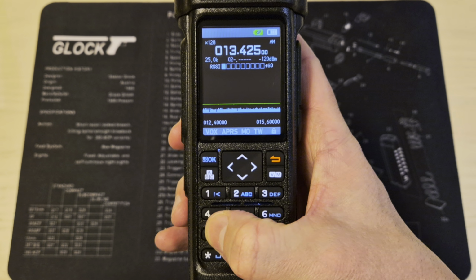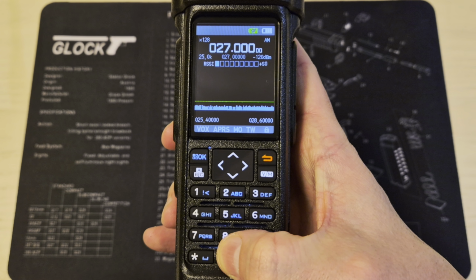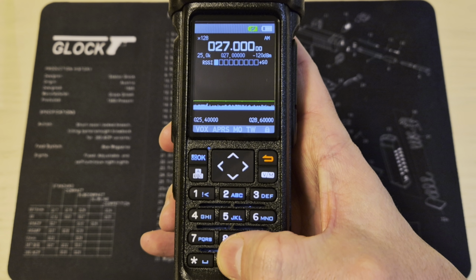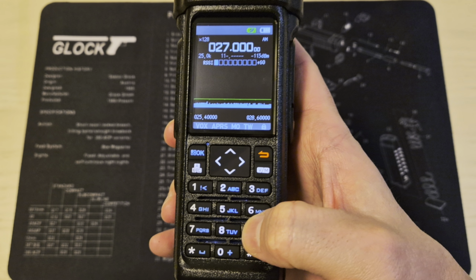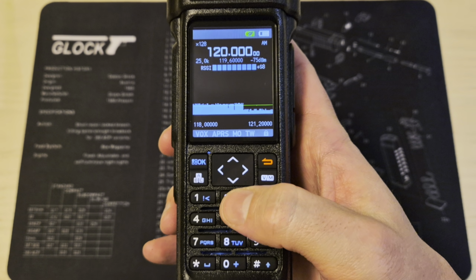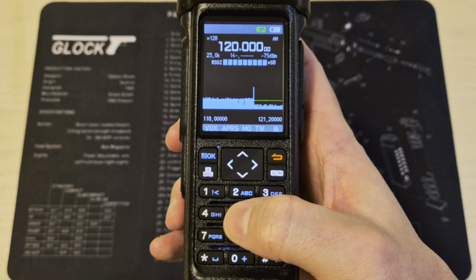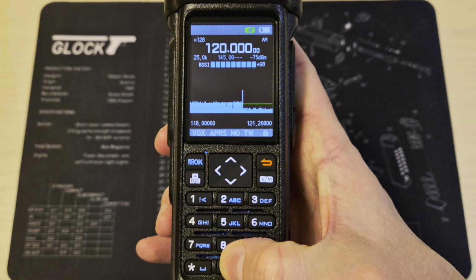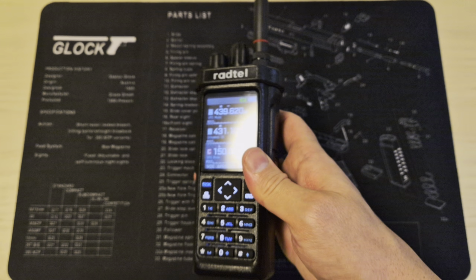And yeah, guys, this is the reason why I'm a fan of Radtel. And I promise you guys that I'm not being paid by them to say anything nice about their radios. I just happen to be a fan. And they're the only radio manufacturer that I know of that speaks directly with their customers and actually keeps improving the firmware, as you just saw in this video.